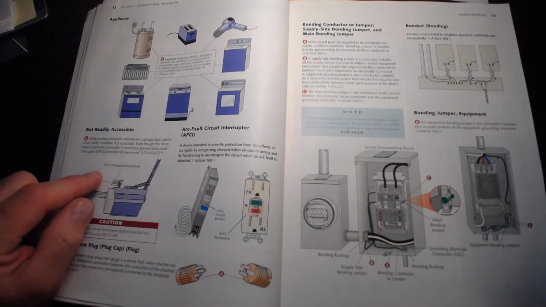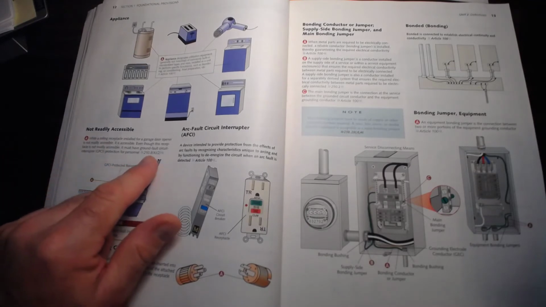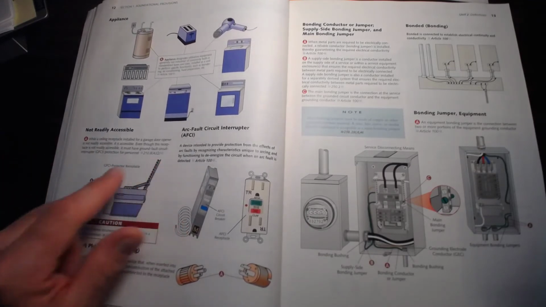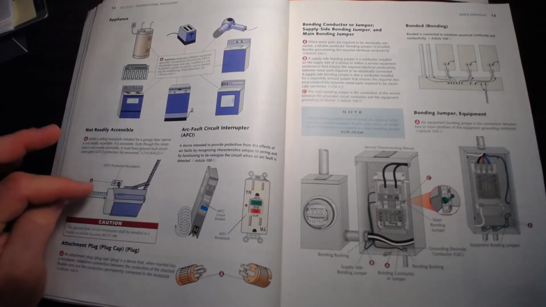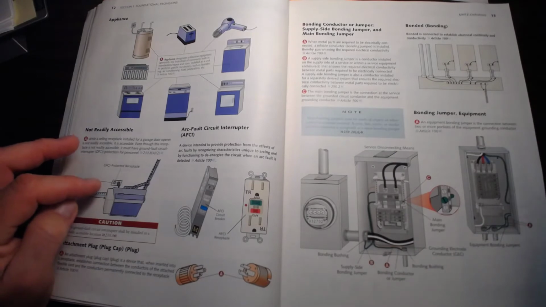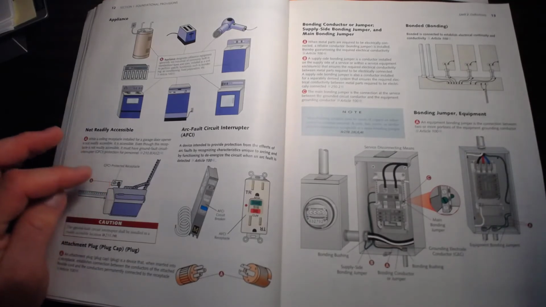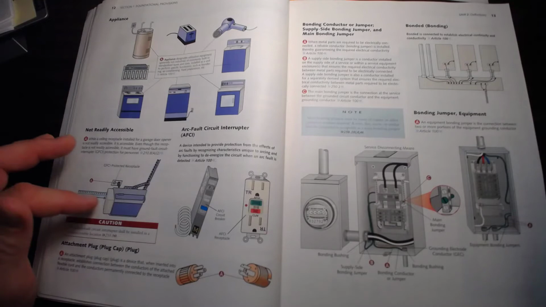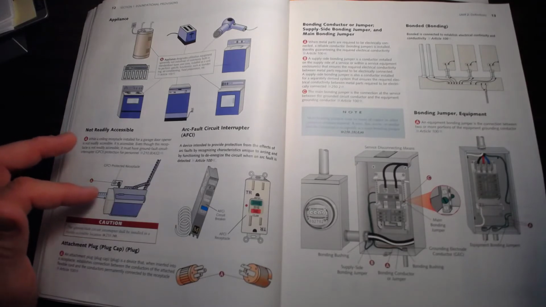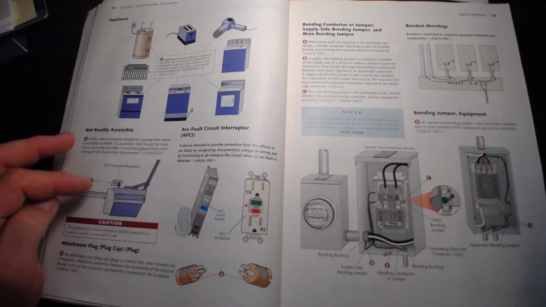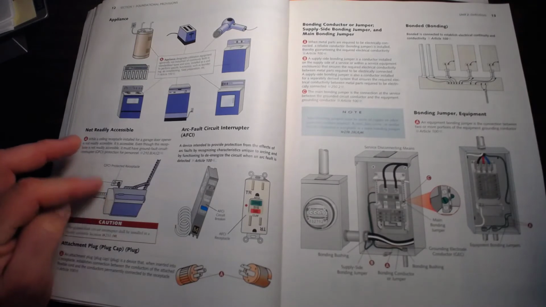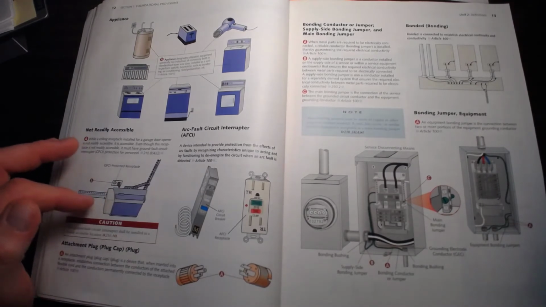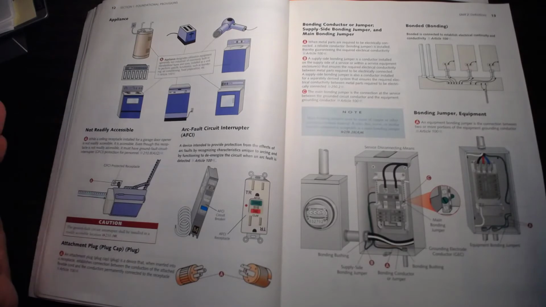However, according to Article 210.8(A)(2) right here, this needs to be a GFCI protected outlet because you could potentially go and plug something in here and take it outside in a wet area. I have a house built in 2001, and that house does not have GFCI plugs in the garage because it wasn't code at the time. So you have to be careful with this. I pretty much caution this.